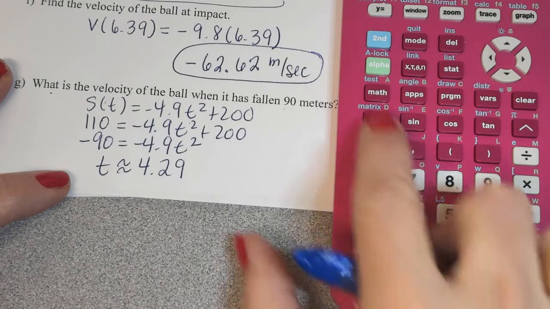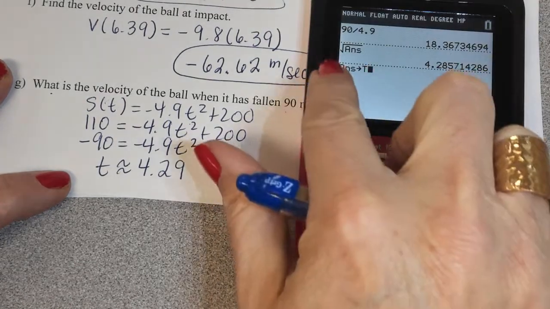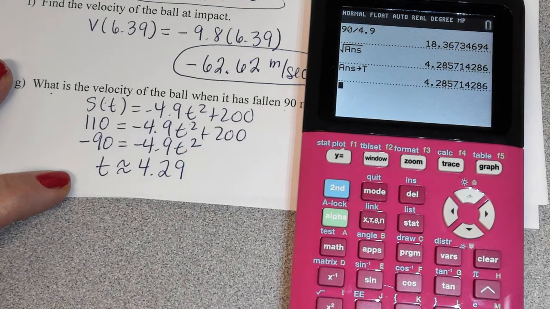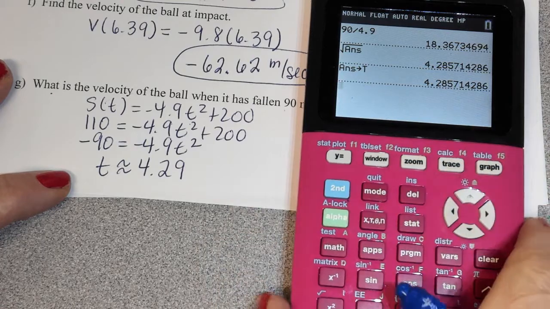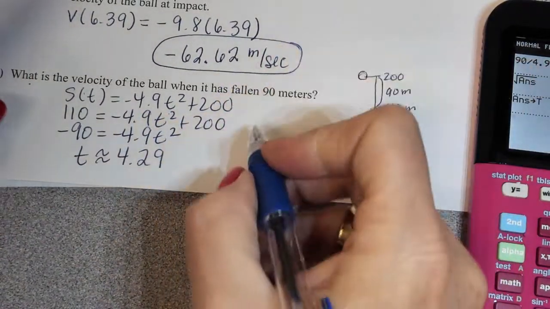To get to it, it's green, so I have to do alpha 4. Now it's saying, do you want that answer to be time? I'm going to push enter, yes. So now it's in there. Now I don't even have to look back at it. I know what my t value is.